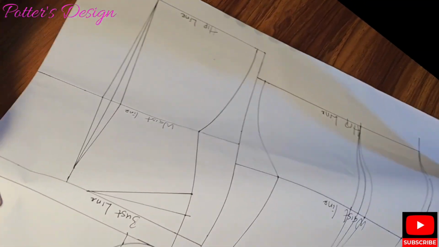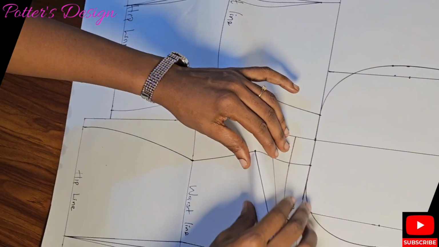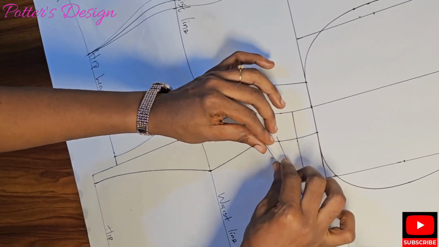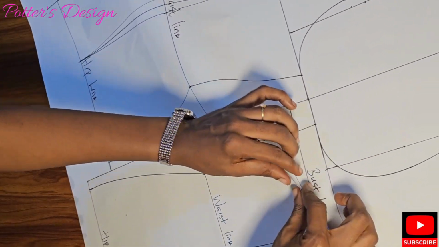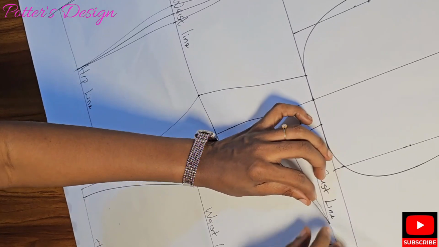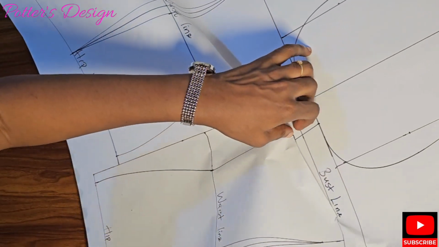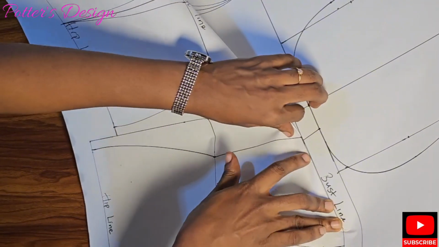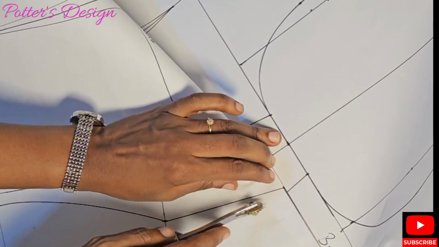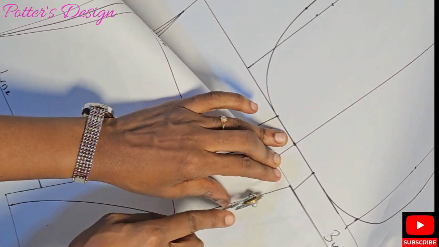So here we are going to be blending this line. So here I'm just going to be folding this as though it is being sewn together, because that's just how you're going to sew it when you want to join the pieces together.